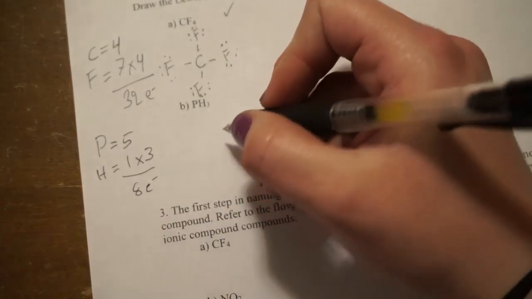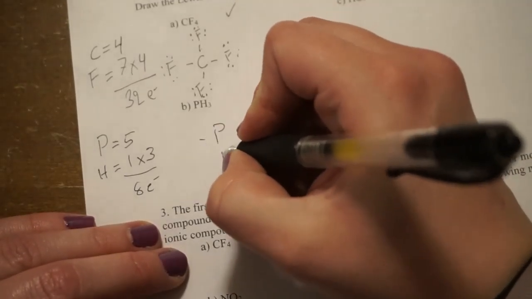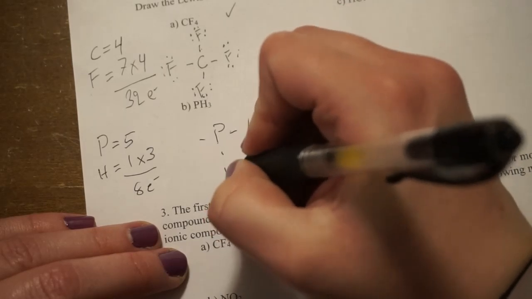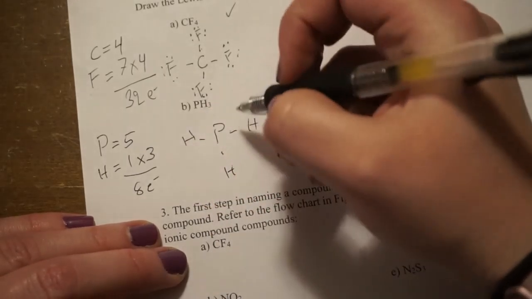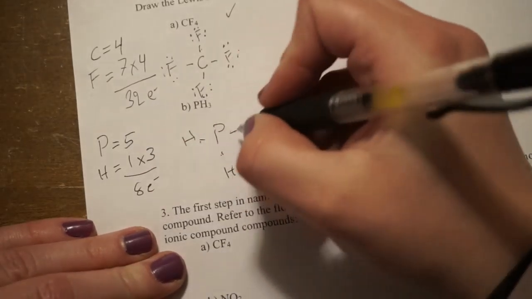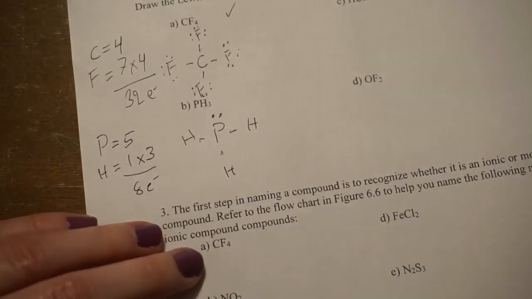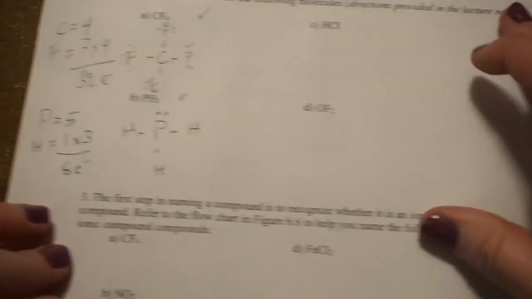Hydrogen only needs a duet, so we write the P and bond it just once, and you've fulfilled all of the hydrogens, but you can see here that there's only 2, 4, and 6 electrons, so we have 2 more. And the phosphorus has not completed its octet, so we just add 2 more. And we have completed B.